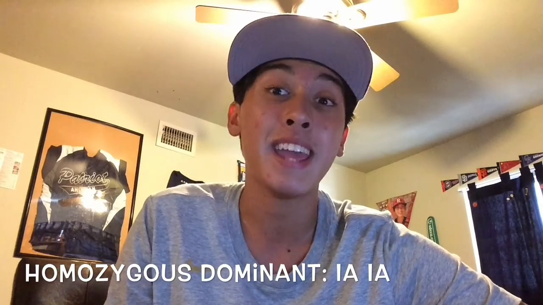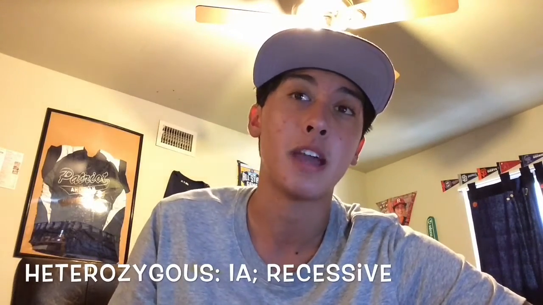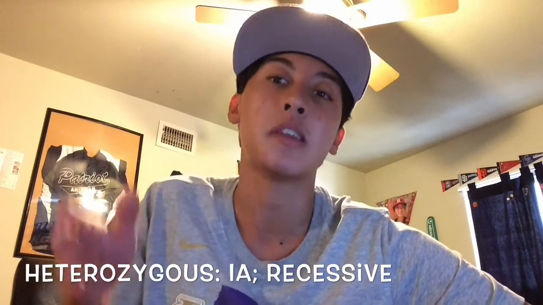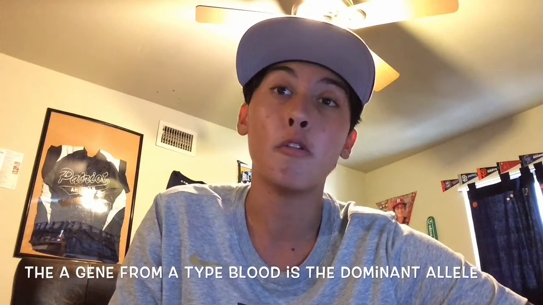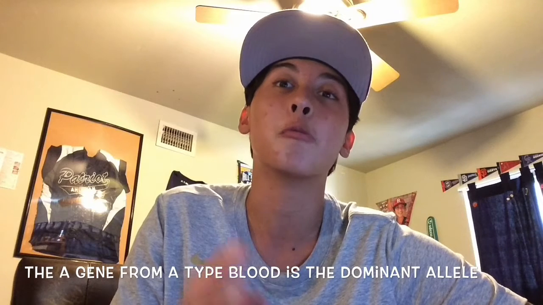Now the genotypes that type A blood could be written as are the homozygous dominant genotype, so it would be IA, IA, or it can be written as a heterozygous genotype, so that's IA and then the recessive allele. More than likely, the recessive allele will be i, which is the type O allele. And like B type blood, the A type gene is dominant over O. So what I just stated earlier, O is the recessive.